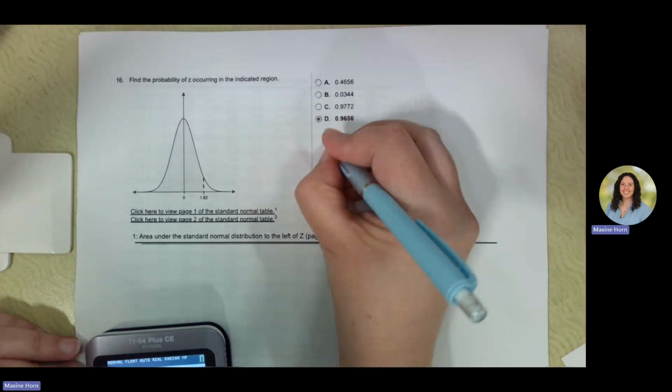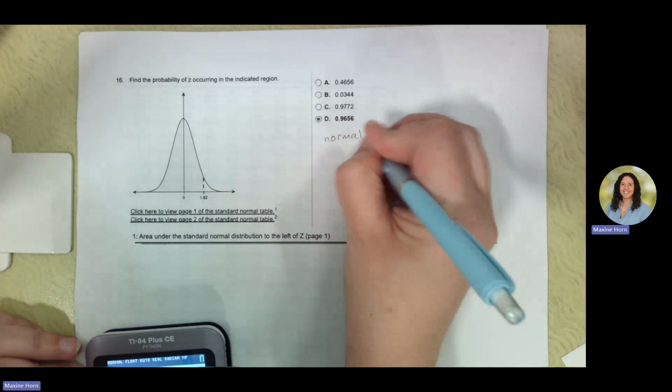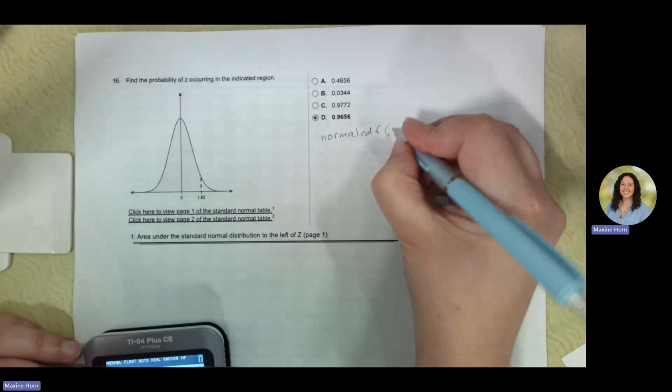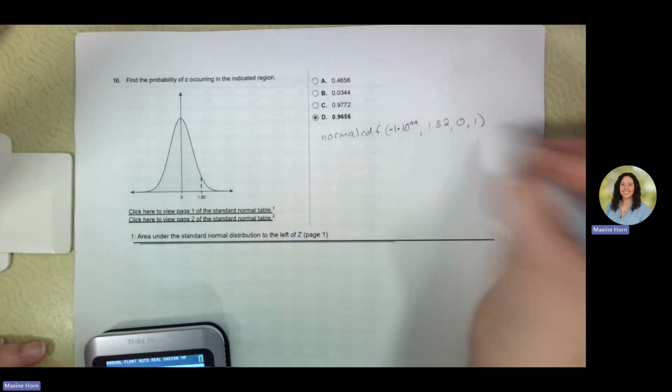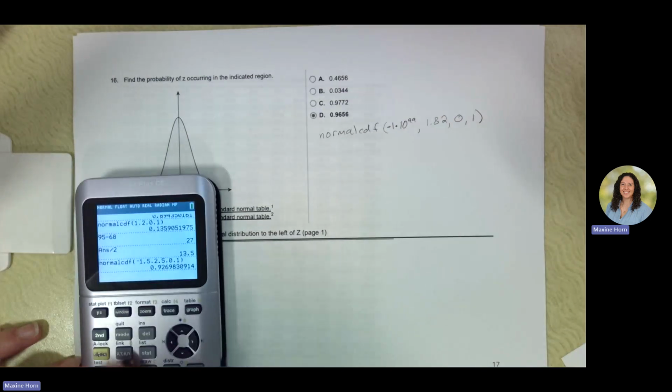Again, this is normal CDF. We have our lower bound of negative infinity, so we write that as negative 1 times 10 to the 99th. Our upper bound is this z-score of 1.82. Our mean we're leaving as 0, and our standard deviation we're leaving as 1.